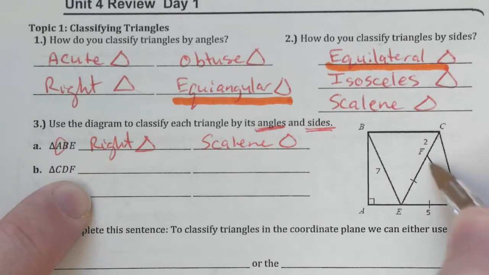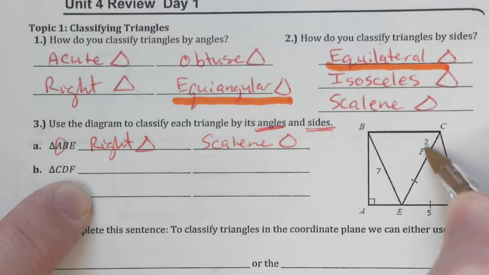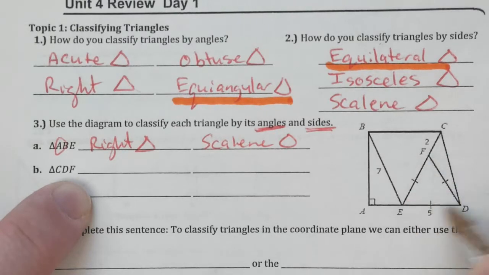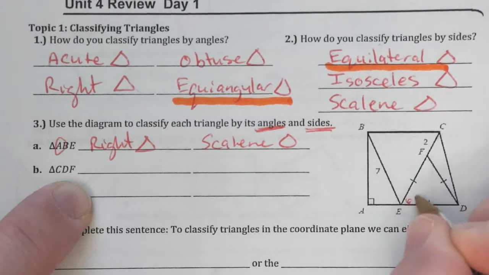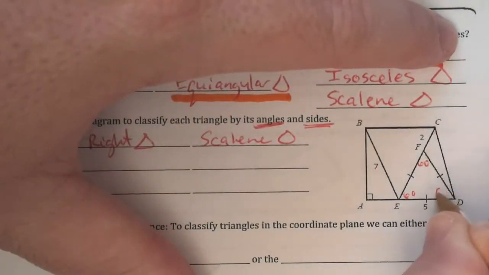CDF. So that's this right here. So focus just on this. By the angles, I'm looking at this angle right here. Now, you see how all three of these angles are equal? So all three sides are equal? So that means that all these angles are equal as well. So all these are 60.